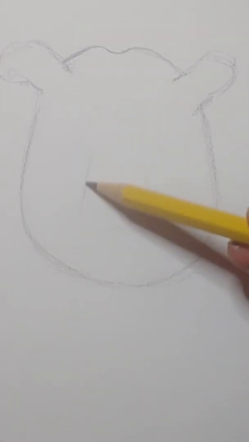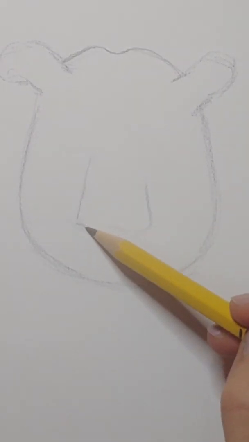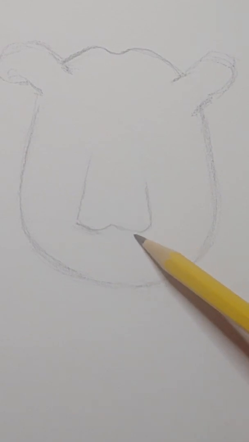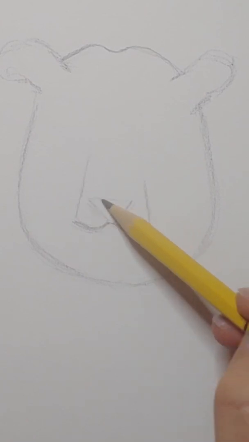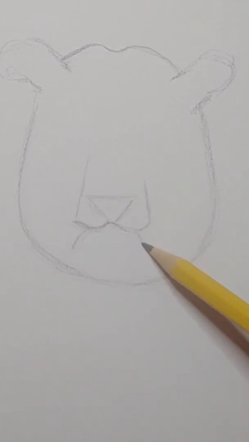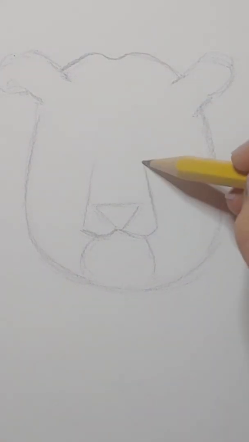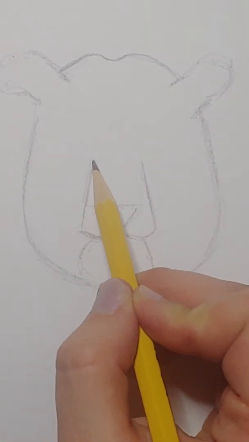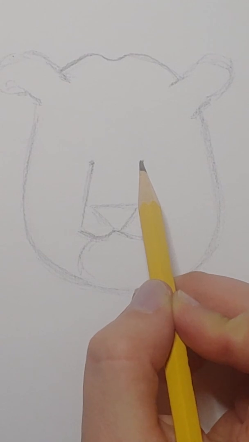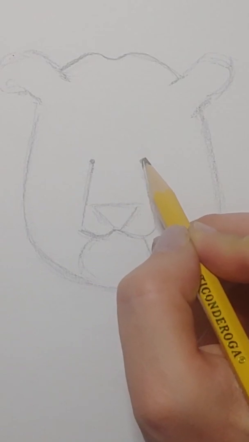And now I'm going to mark in the snout, which, much like the face, gets wider at the bottom, and have these two curves here. I'm also going to mark in where the nose is and the mouth. And a little above halfway on the face is where I'll stop the snout and create the eyes. So I've marked in about where I want the eyes.